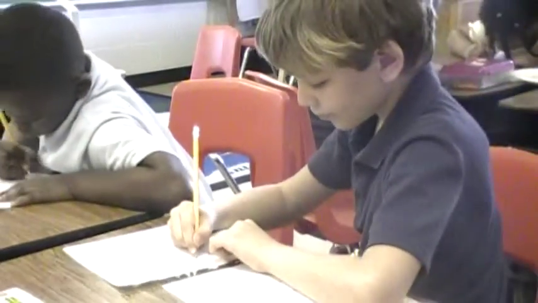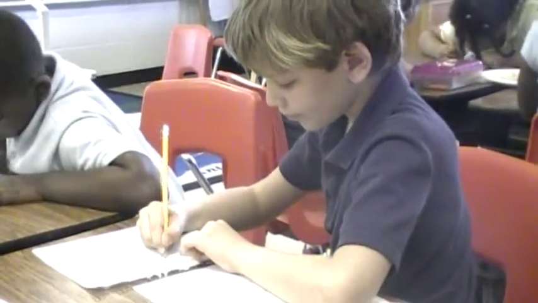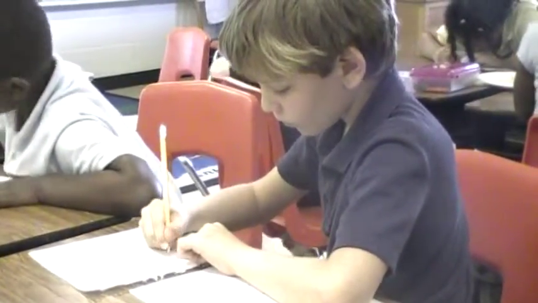All right, on your paper, draw 4 rows of 2 like I did. Remember to put the lines too. 4 rows of 2. You only have to turn it upside down. I know. You're right. I'm glad you caught on to that fast about what I'm getting to.